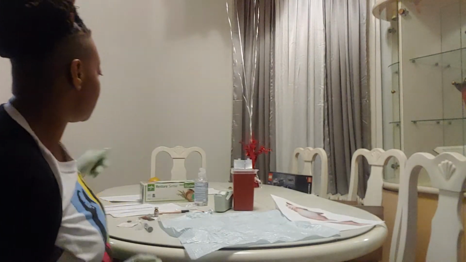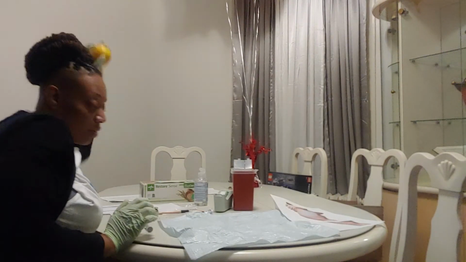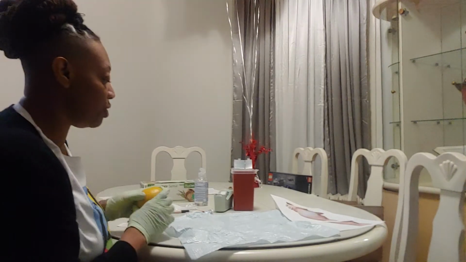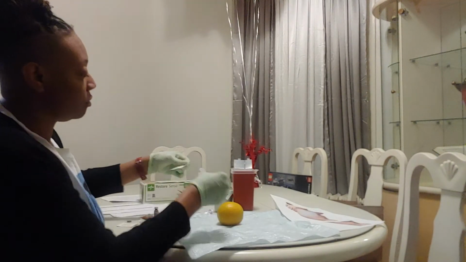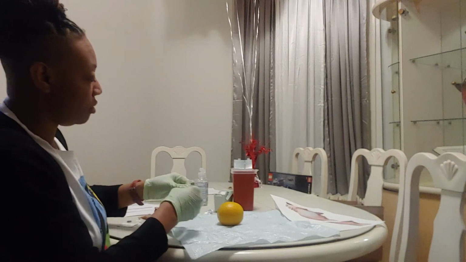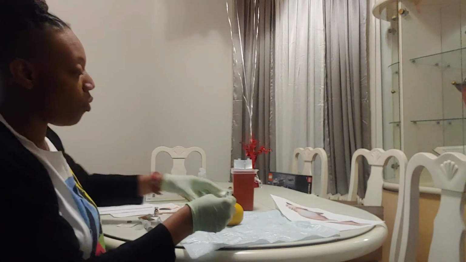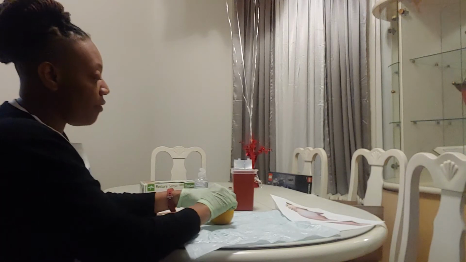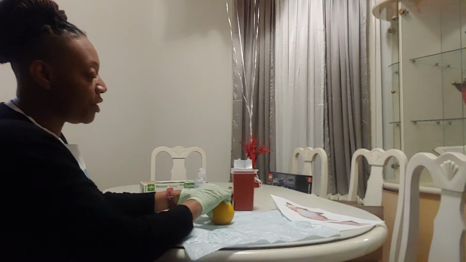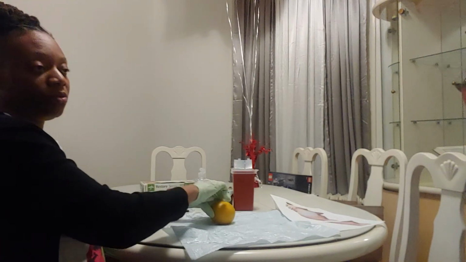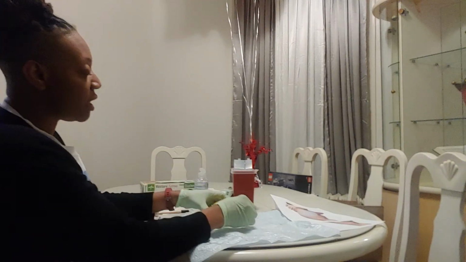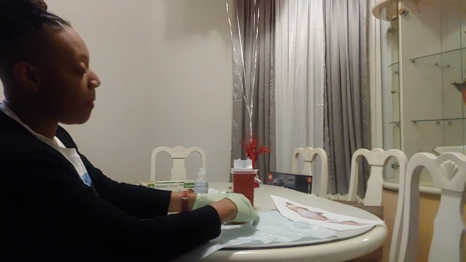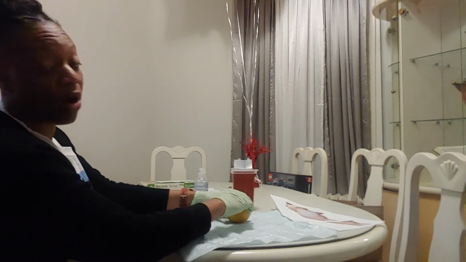All right. Now, obviously, we don't have a real patient, but I'm going to use the orange. With that, we're going to wipe from inner to outer, making sure I don't go over the area more than once. Then I'm going to leave the alcohol pad marking the area.